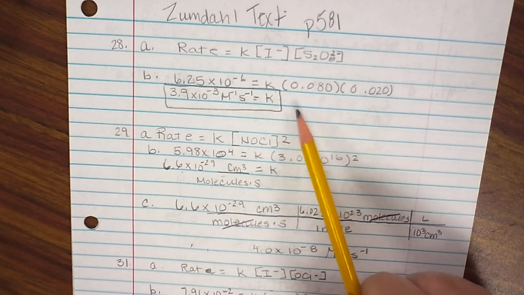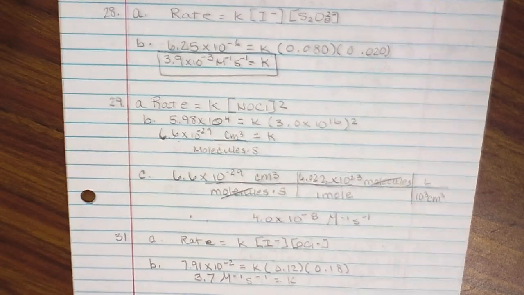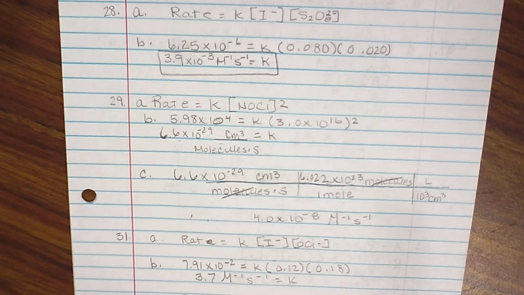So 28. And 29, let's start there. Did you get my little message about how if you're given an elementary step, you're going to use the coefficients as your exponents? Did you read that little message in the thing? Right, yeah, okay.